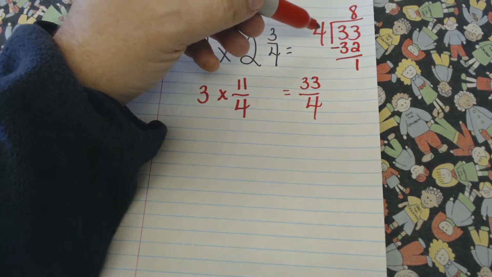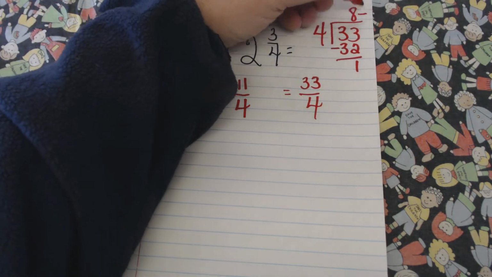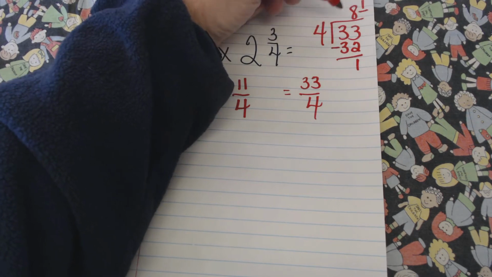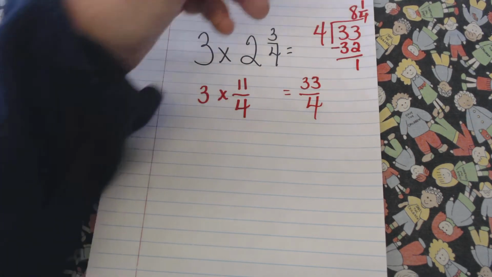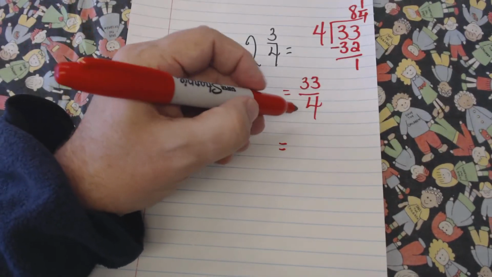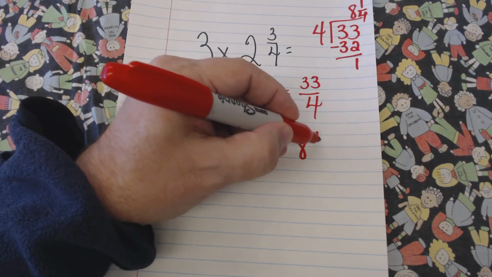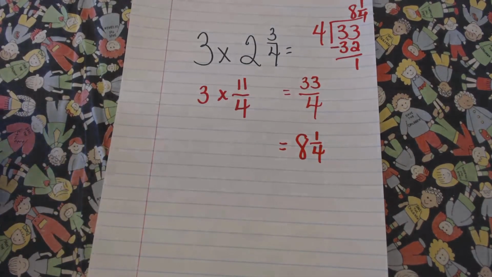1 is less than 4. We're going to report this as a fraction, so the 1 becomes the numerator, the 4 is the denominator. So 33/4 is the same thing as 8 1/4.